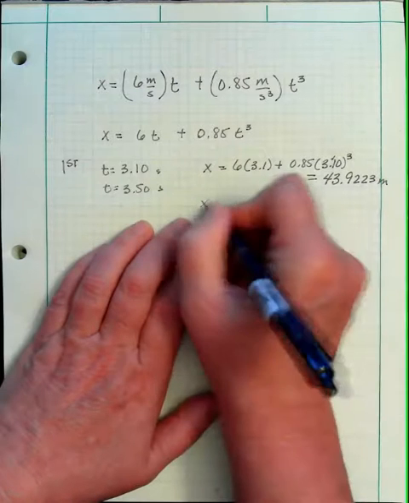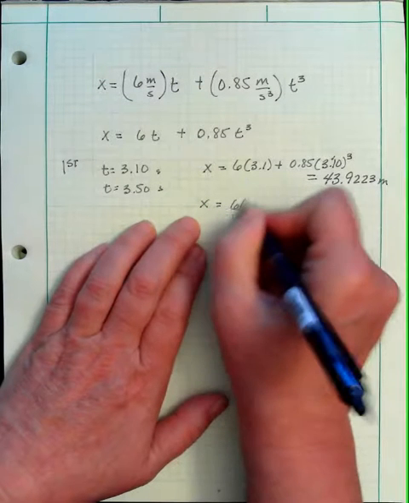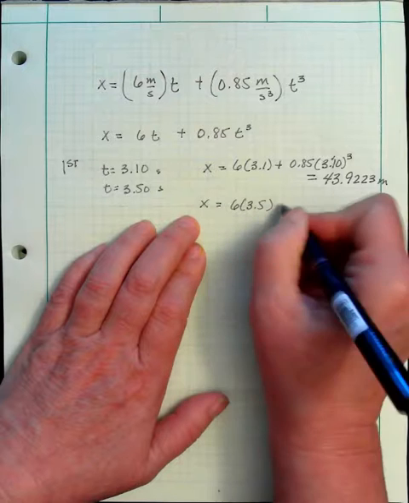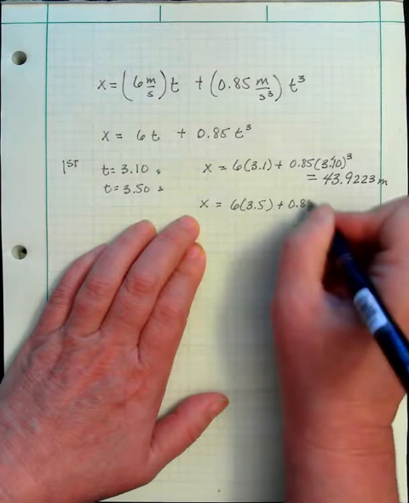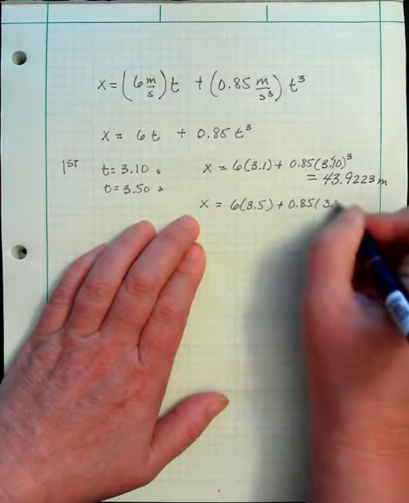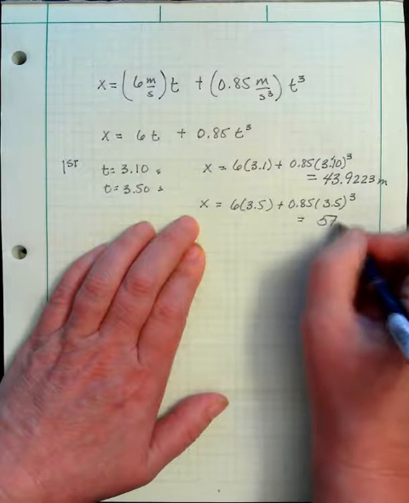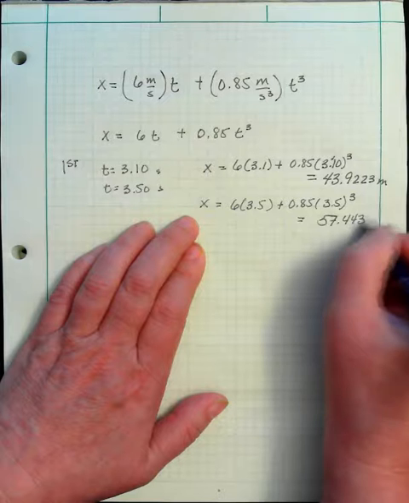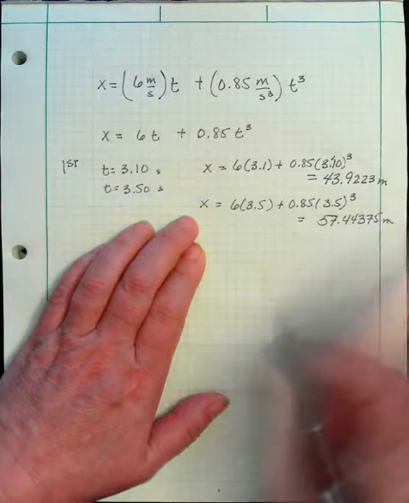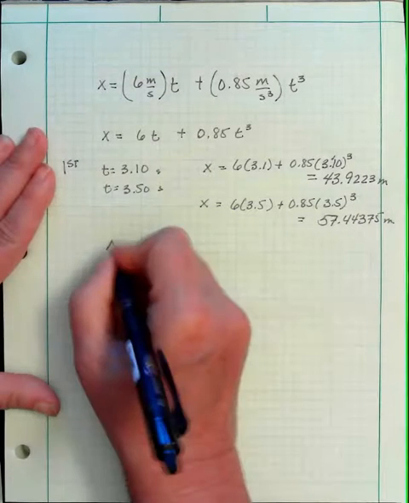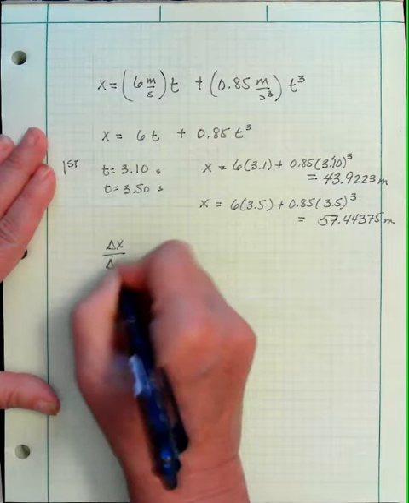I'm going to do the same thing for 3.5, and this gives me a value of 57.44375 meters.